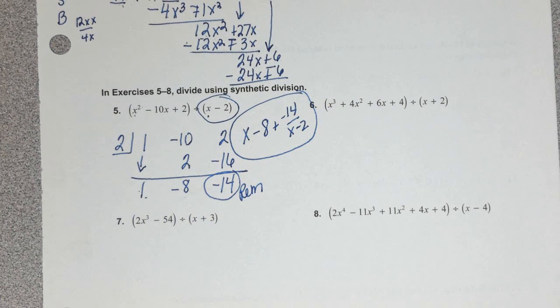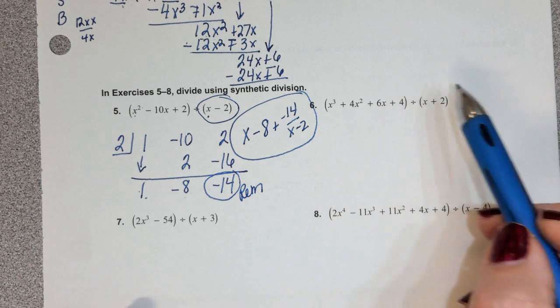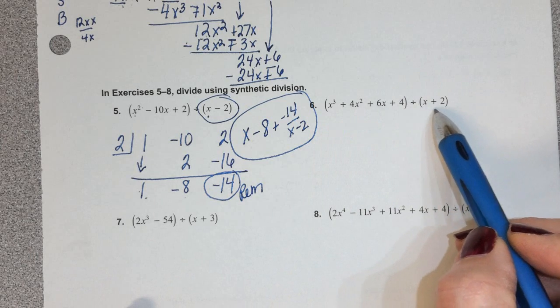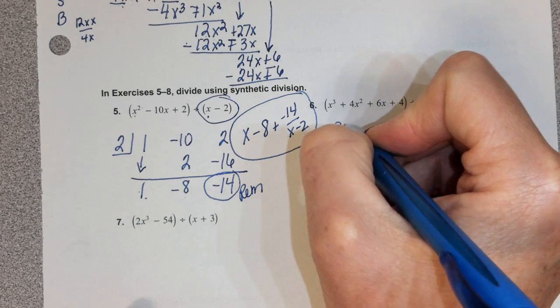Does that make sense to everybody? All right. Let's do this next one then. And Risha, what's going to make this equal 0? So negative 2 goes in the box.